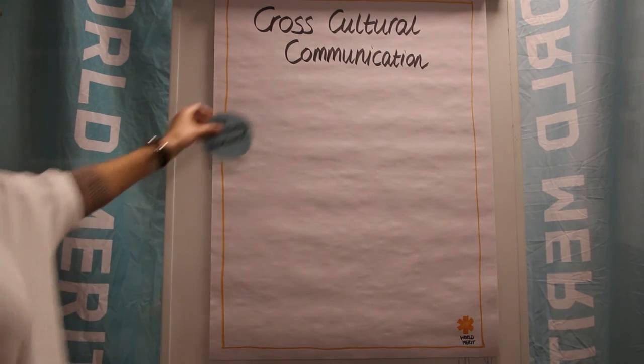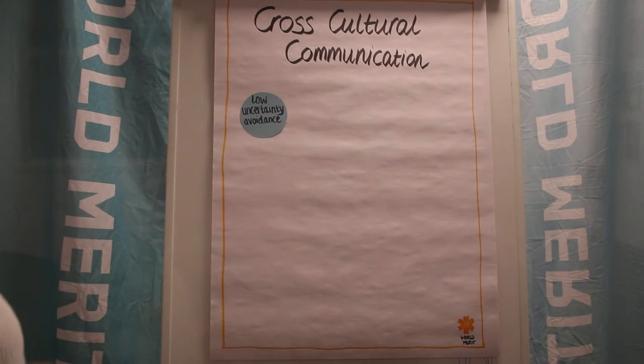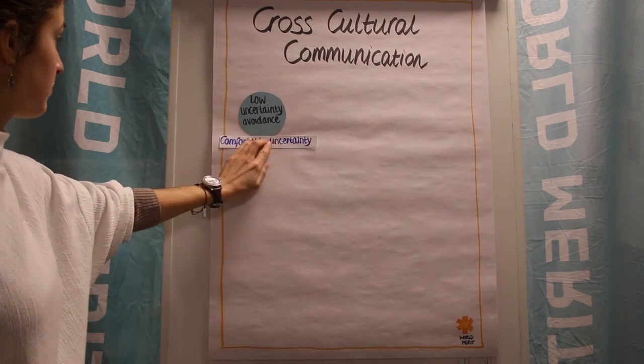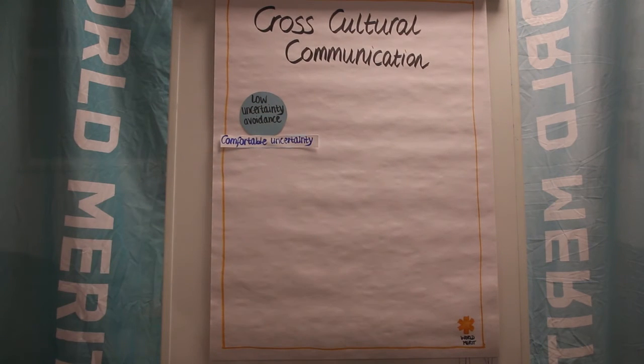When a culture is low on uncertainty avoidance, they feel comfortable with uncertainty and ambiguity, and they are relaxed about the future. In these societies, people often have no problem with changing jobs. Change is something they feel comfortable about. Mostly English-speaking countries, Nordic and Chinese-speaking countries have this low uncertainty avoidance culture.